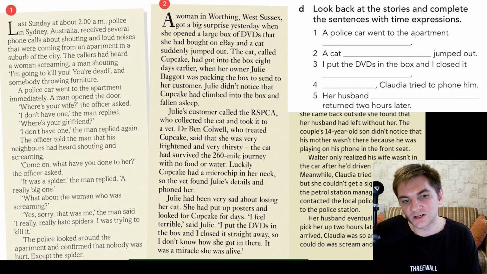Number 5. Her husband returned 2 hours later. I'm sorry that these texts are very small on the screen. Anyway, try to remember the sentences, what is missed there. If you can't, it's okay, just move to the answer section and have a look at it.